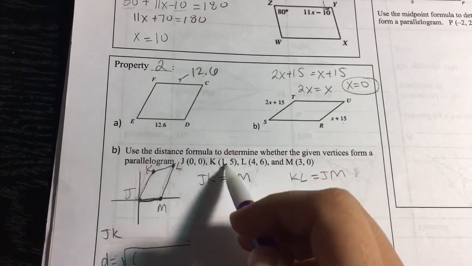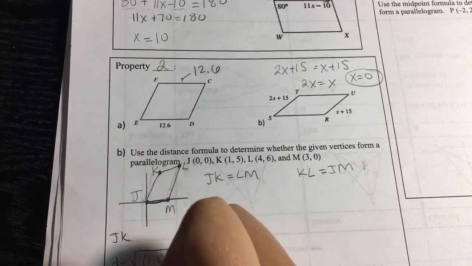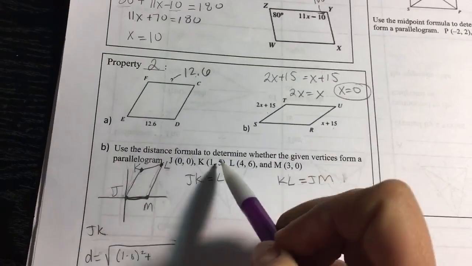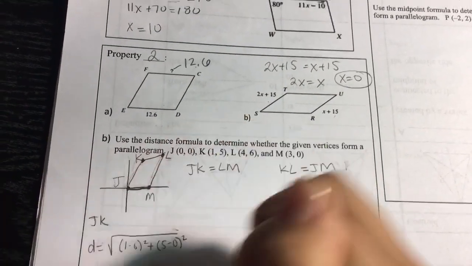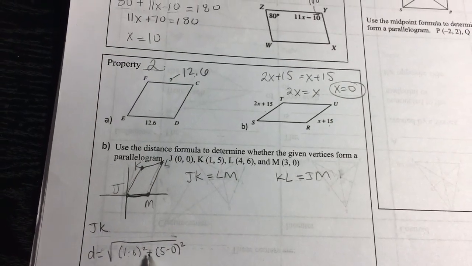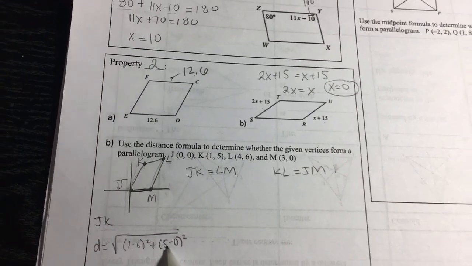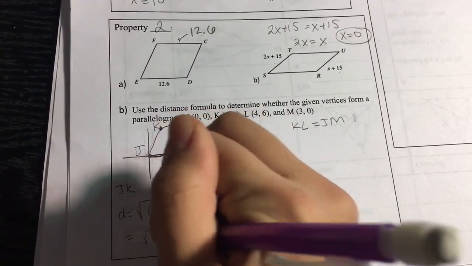So I'm going to get 1 minus 0 squared plus 5 minus 0 squared. And I get that to be 1 squared is 1, plus 5 squared is 25. So I get the square root of 26.